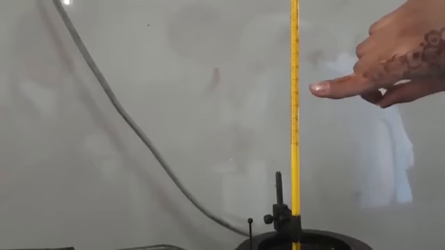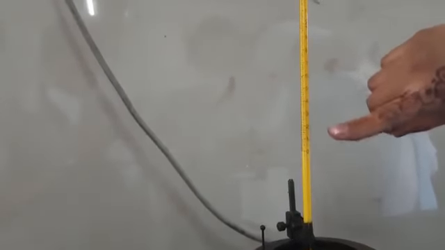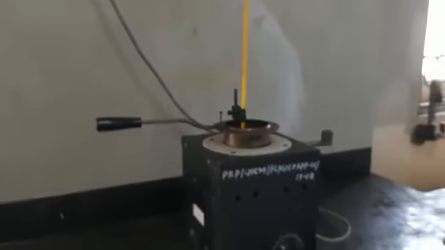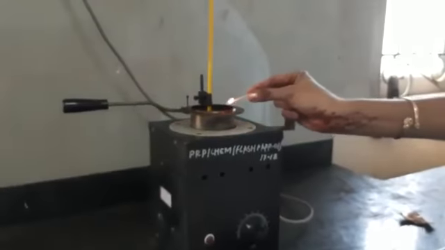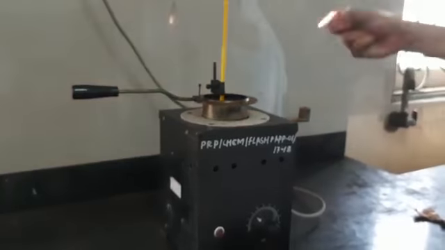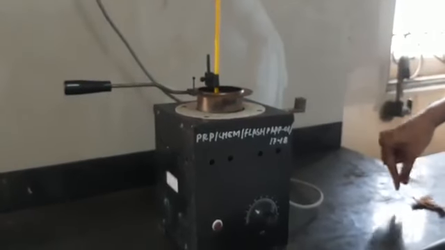We are going to increase the temperature to 55 degrees Celsius and then check whether the given liquid oil is catching fire or not. So at 30 degrees no flash, no fire.